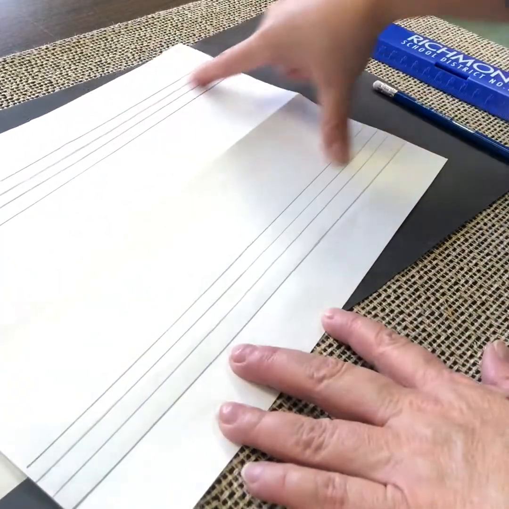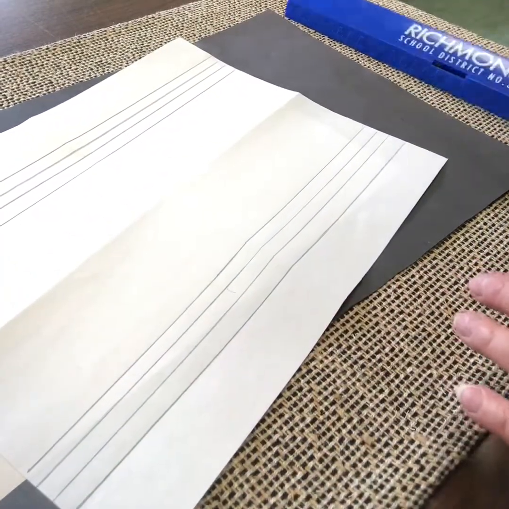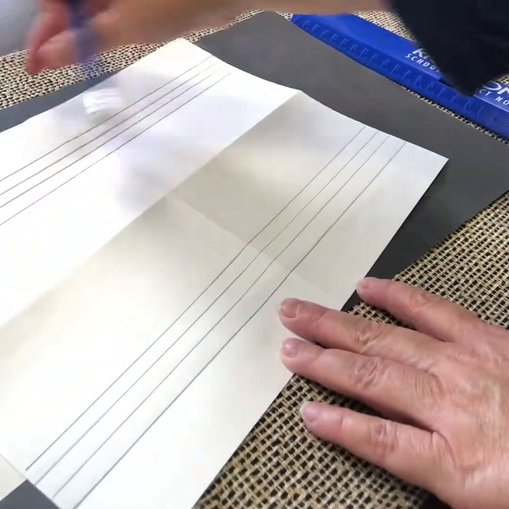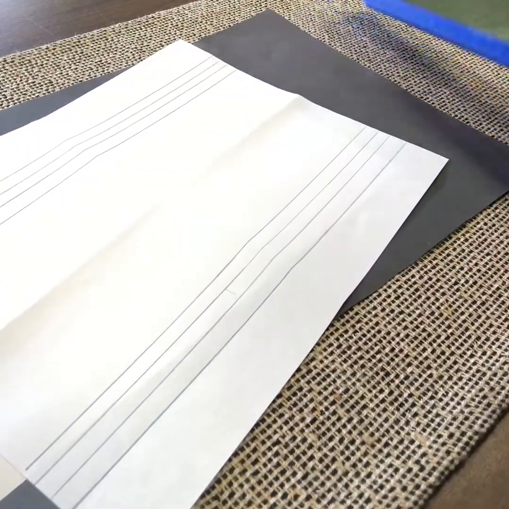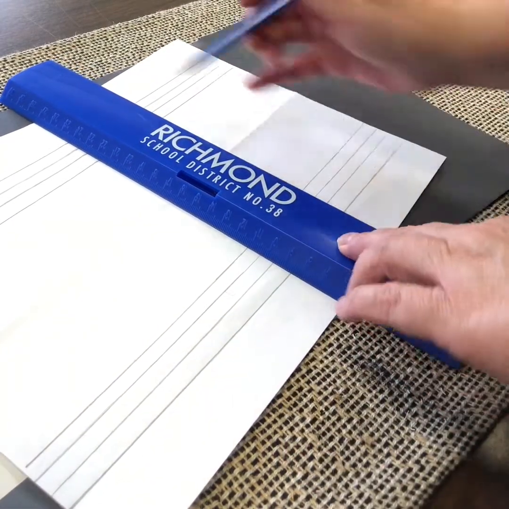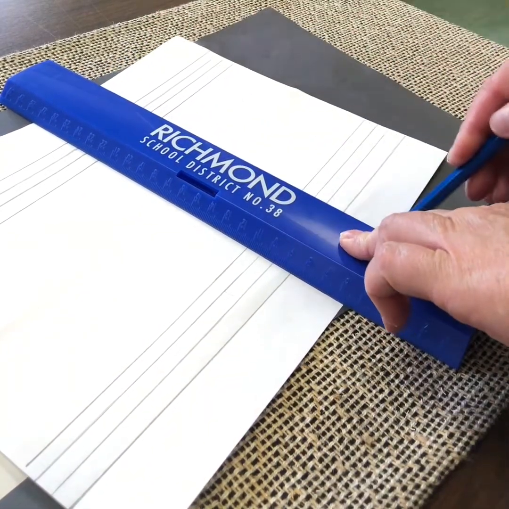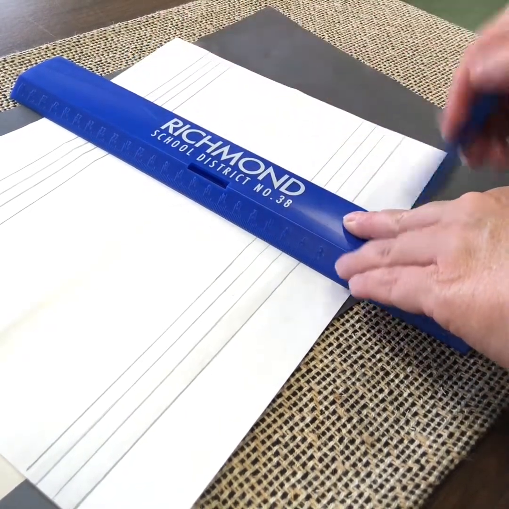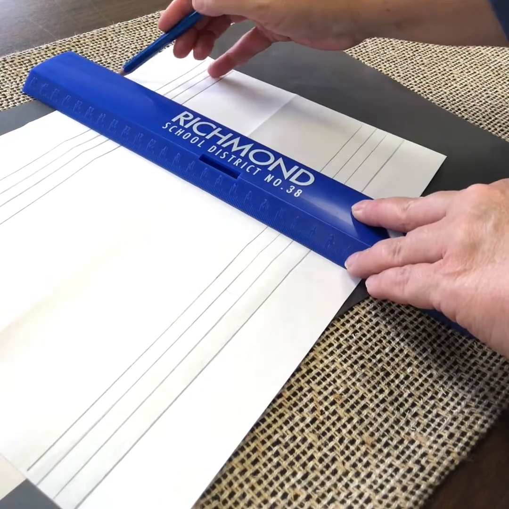Okay, we have our horizontal stripes here, and now we're going to do the same thing but do it vertically. So I'm going to use my vertical fold line here as my reference. I'm going to line my ruler up right against it, and then just draw a line on this side, move it a little bit, move it a little bit.